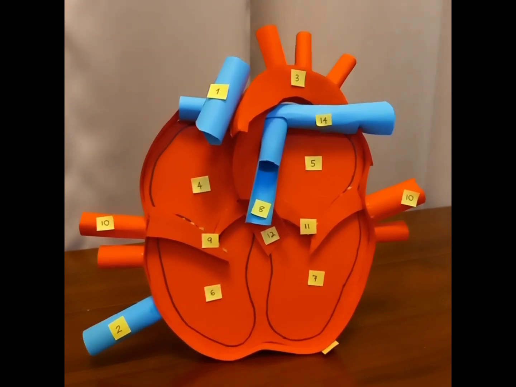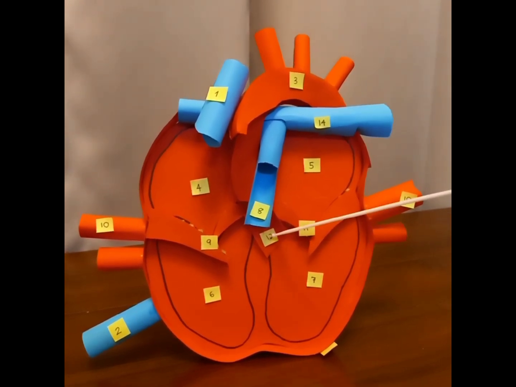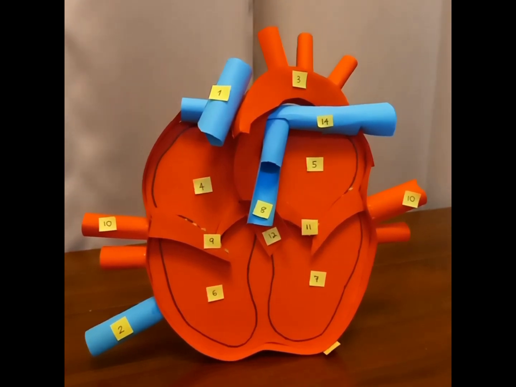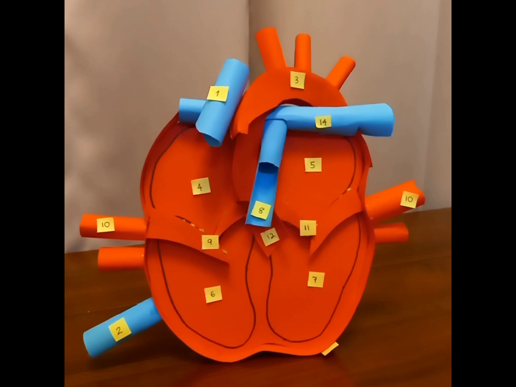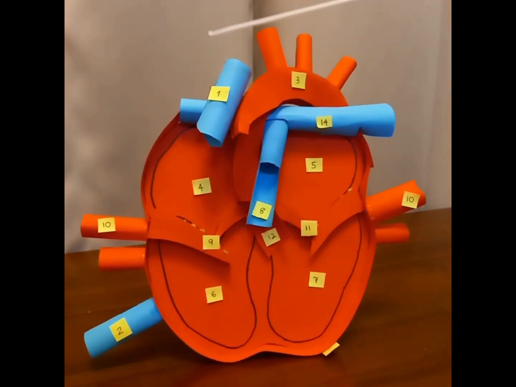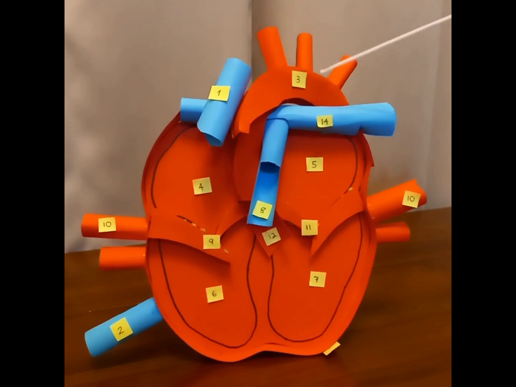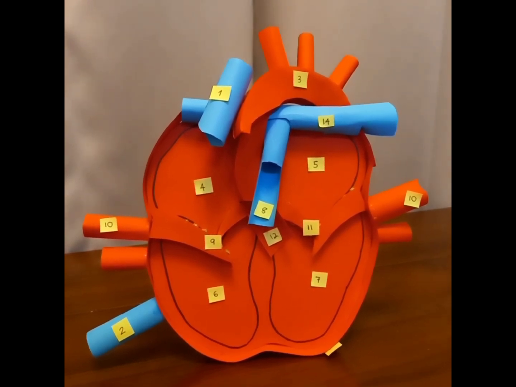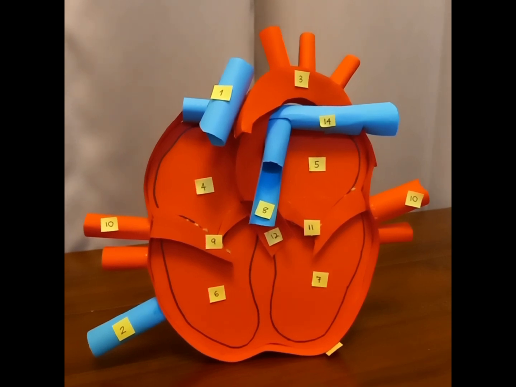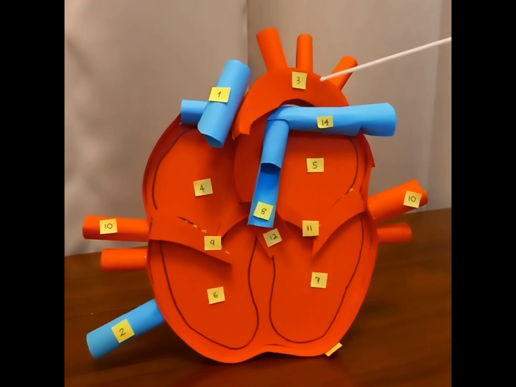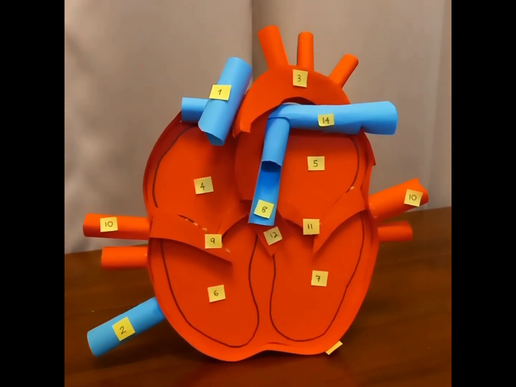Then we have the pulmonary artery here, which carries the deoxygenated blood from the right ventricle to the lungs. Then we have the aorta, which is this. It carries the oxygenated blood out of the left ventricle to all body parts. This is the largest artery in the body, you know that.